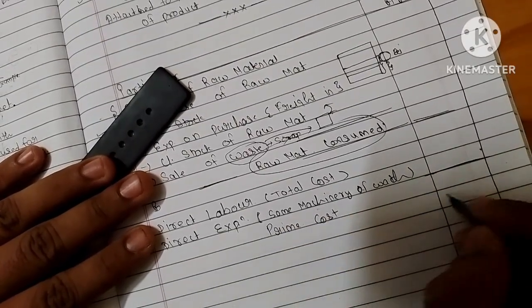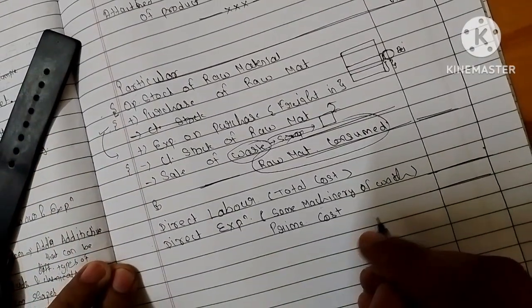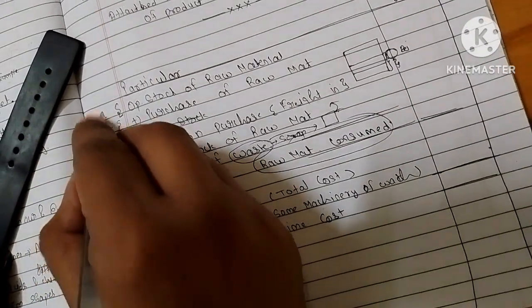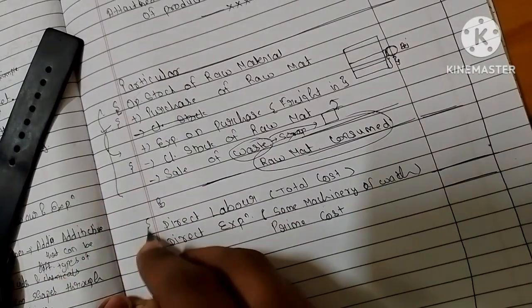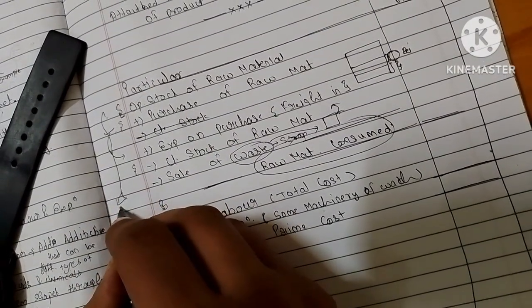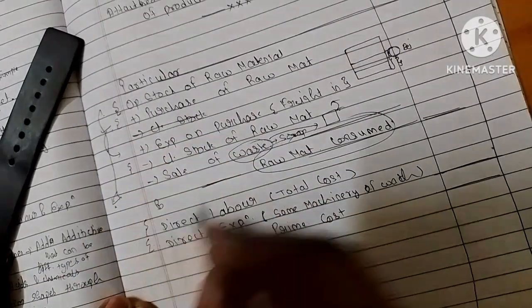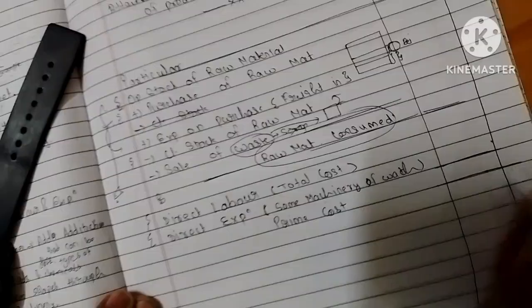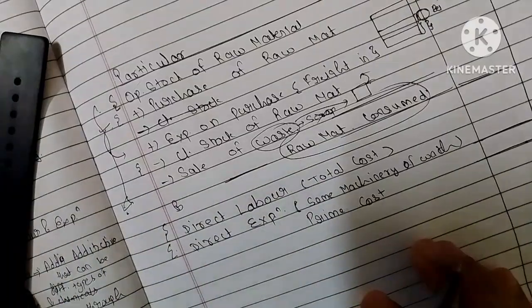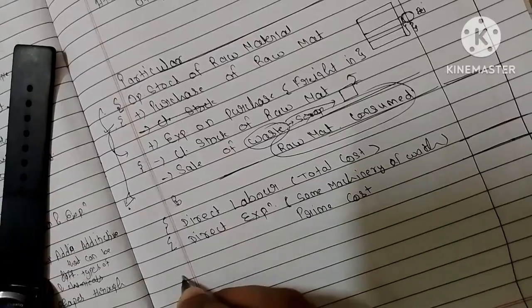An interviewer can ask you what the components of prime cost are. So you will say: material, labor and expenses. You have to explain this in an interview. Opening stock, purchase, you have to say this. That will make him satisfied. Okay, so till now we have completed all the direct cost. Now we will include indirect cost.